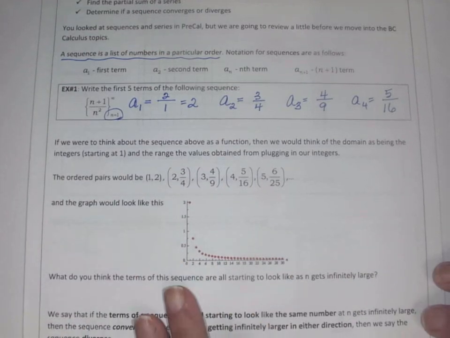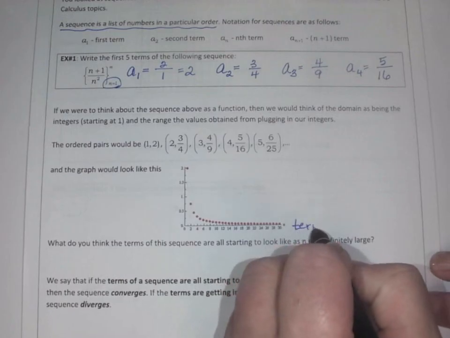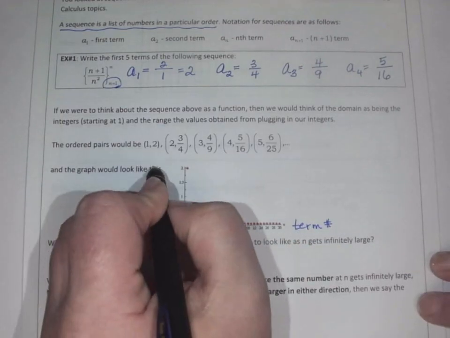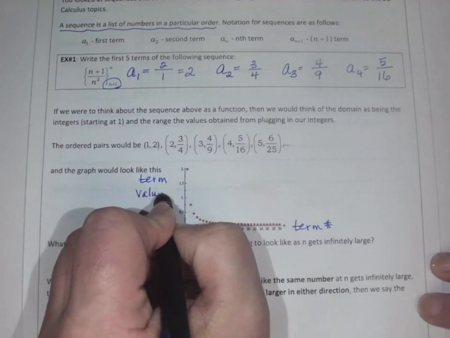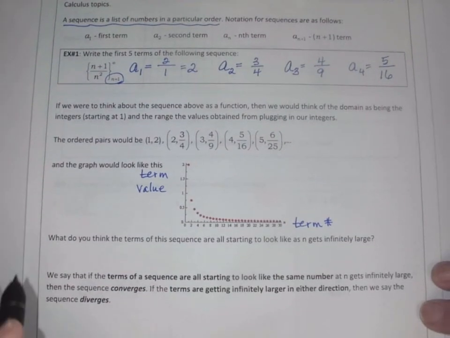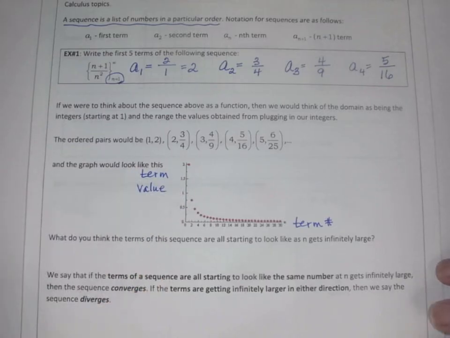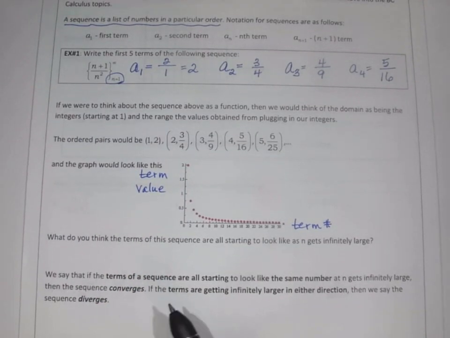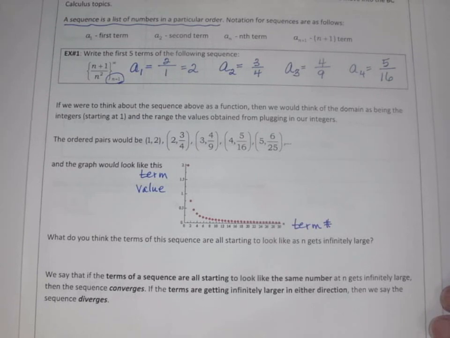So basically, if you were to plot on an XY grid, the X would be the term number, and the Y would be the term value. And so it ends up looking like this. Now, these are all going to be discrete points. We do not connect the dots because when we're dealing with sequences and series, we do not have in between values. So our values for our domain are all integers, 1, 2, 3, 4. In fact, they're all really natural numbers.